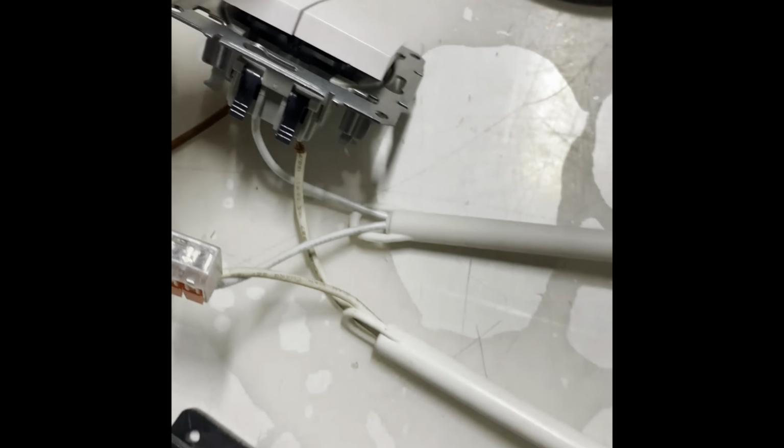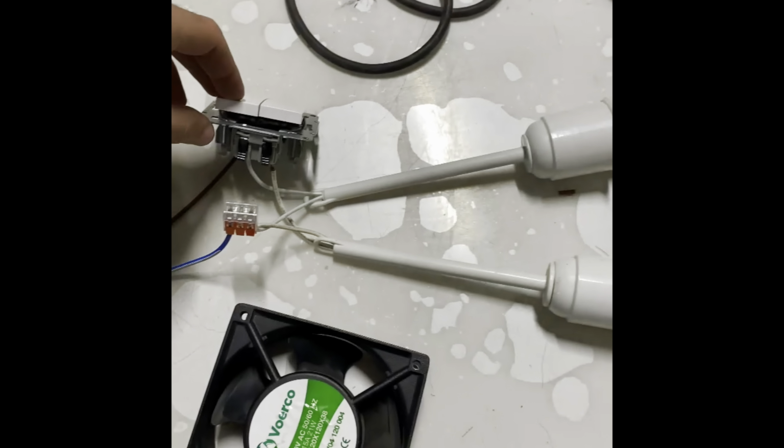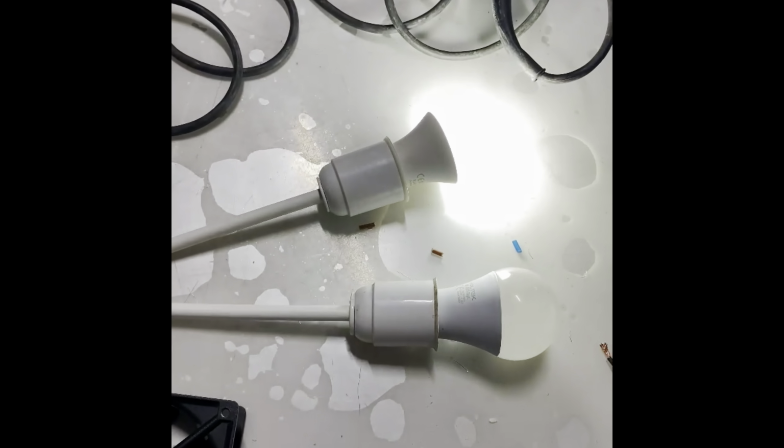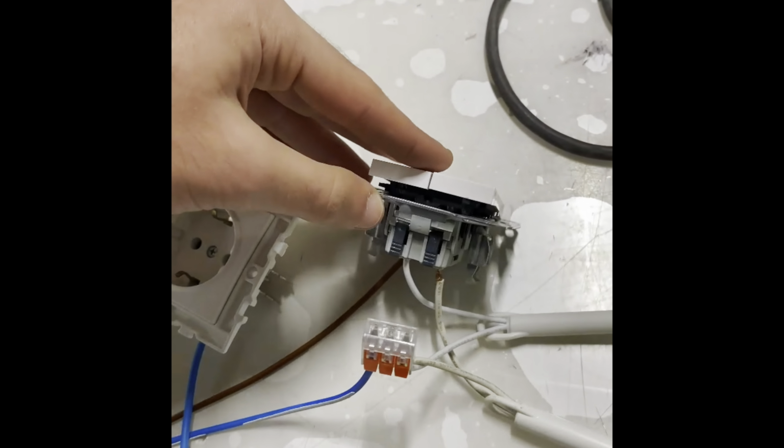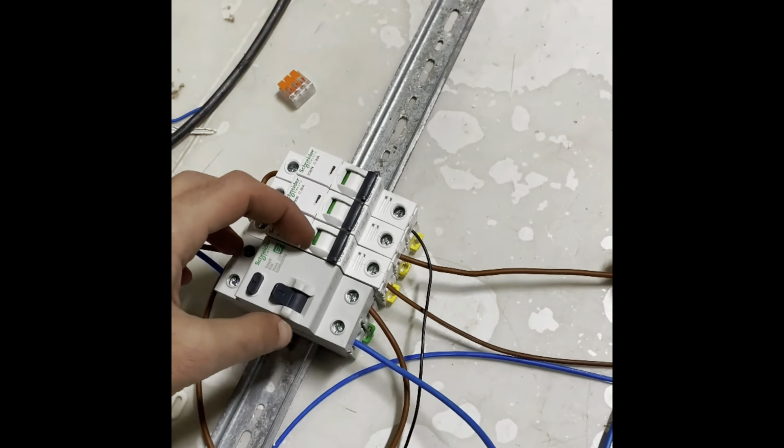The 16 ampere fuse is opened now. It comes to the lights. It comes to the commutator first, and then it goes to the bulbs. Their neutral comes to the neutral bus. This is the connection of the commutator.